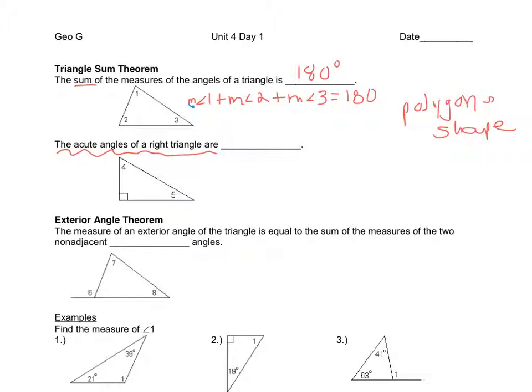Kind of a sub-theorem is: the acute angles of a right triangle are complementary. Now, if we remember, complementary means that they add to 90 degrees. So, if we know that angle 5 is 30 degrees, we know that 30 degrees and the other angle have to add up to 90. So this is kind of a shortcut for us so that we can spend less time calculating and more time actually figuring out the problem. So if 5 is 30, we know that we need 60 more to get to the 90, so that all three of these angles add up to 180 degrees.